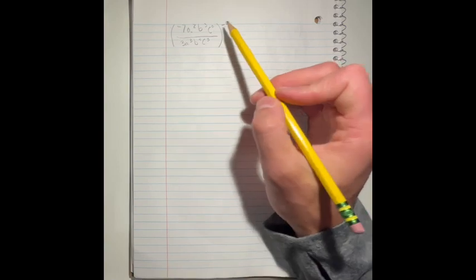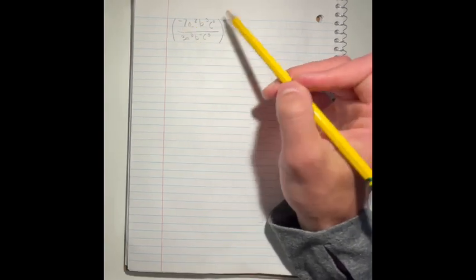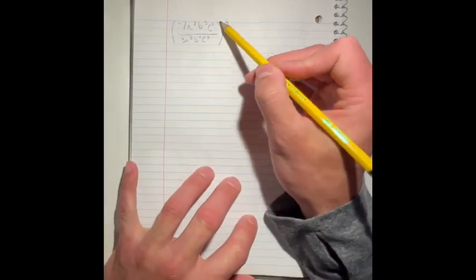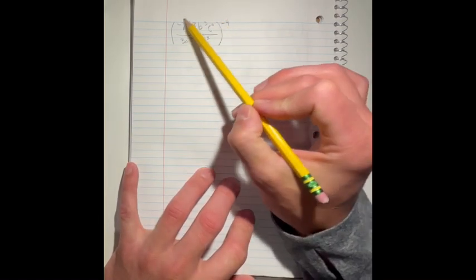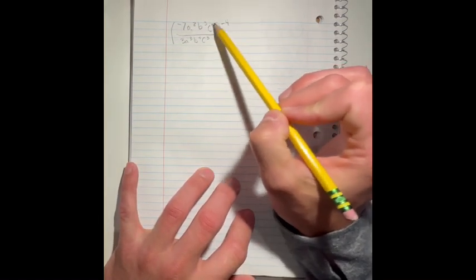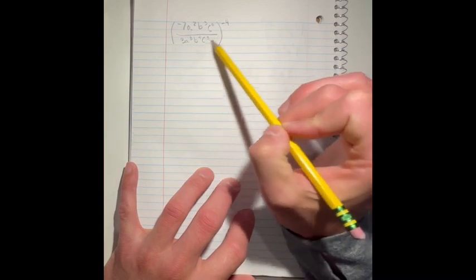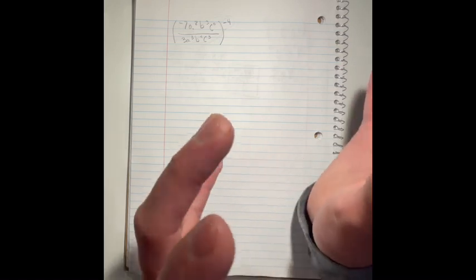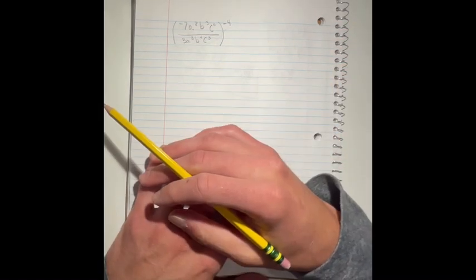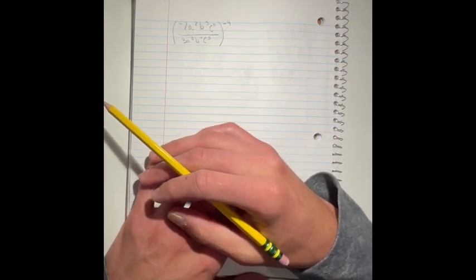Okay, so this next one is looking pretty complicated, but that's okay. First thing we notice is that this entire problem here is raised to the -4 power. So essentially this -4 is going to be applied to each term in the numerator and the denominator. And we're going to get a bunch of negative exponent values by doing that.